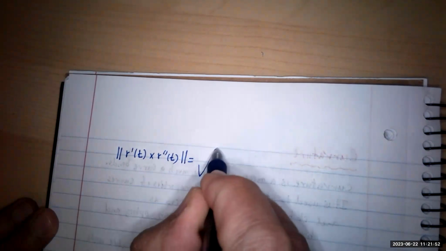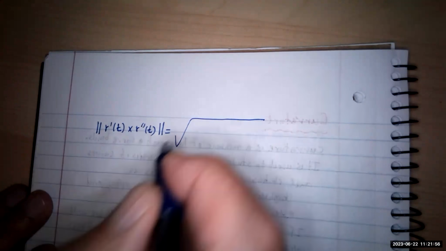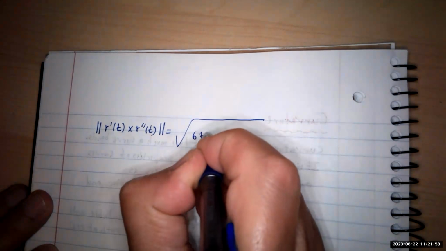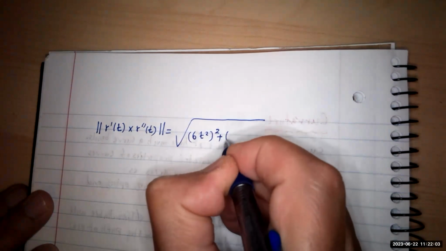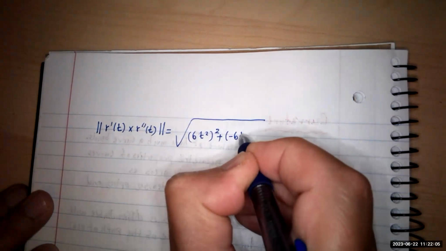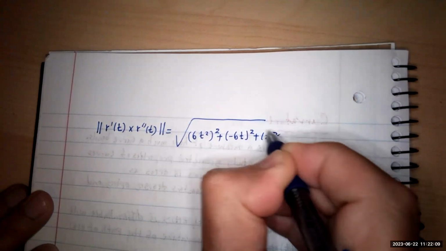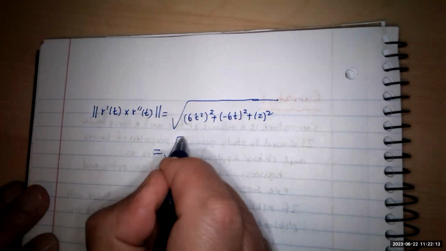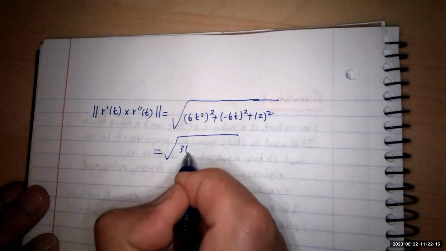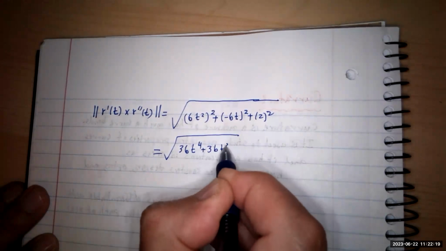That would be the square root of the squares of those components: 6t squared, all squared, plus negative 6t, all squared, plus 2 squared. Simplify it and that gives you 36t to the 4th plus 36t squared plus 4.